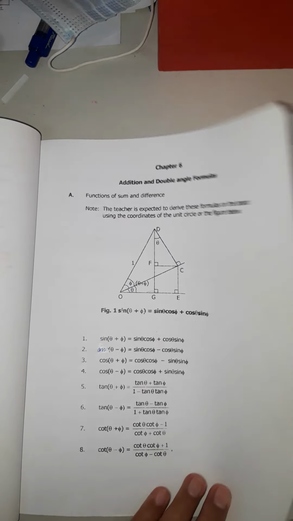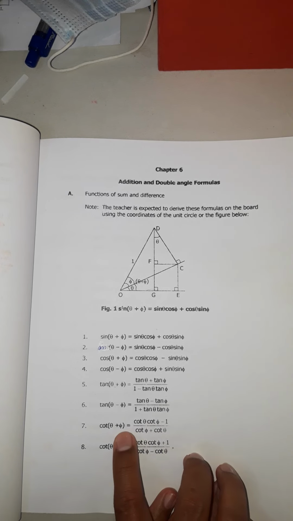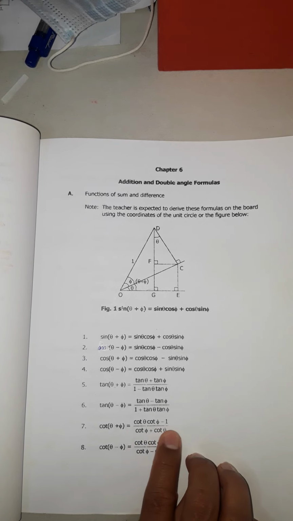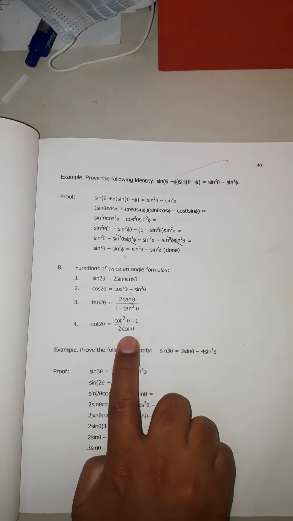The same with cotangent. So, sa cotangent, ilisdan na gyapon ning phi og theta. So, what's the result there? Cotangent squared theta minus 1 all over 2 cot theta. Okay, that's it. Okay?